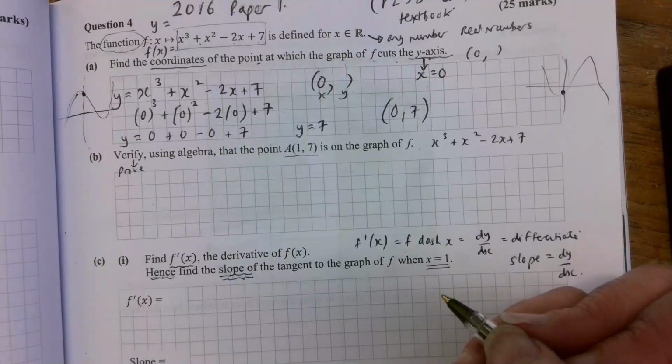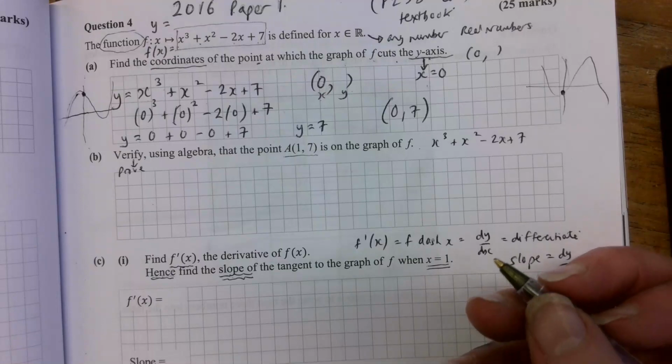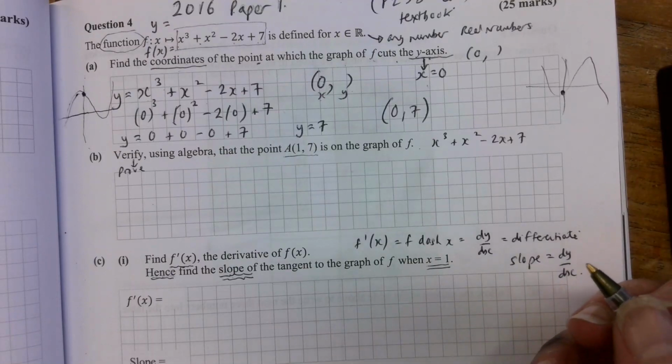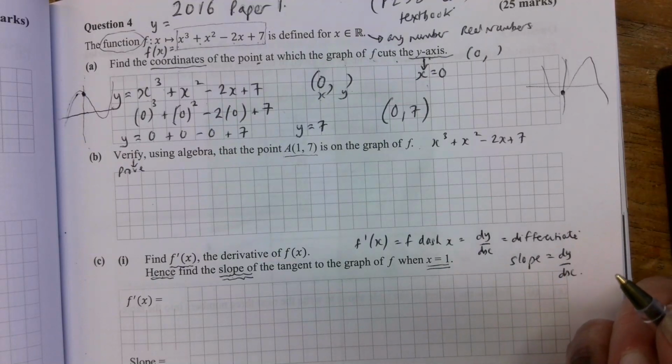That's a really common type of question, not just in calculus, but in graphs and in coordinate geometry, to know that where something cuts the y-axis, x equals 0, and where it cuts the x-axis, y equals 0. Okay?